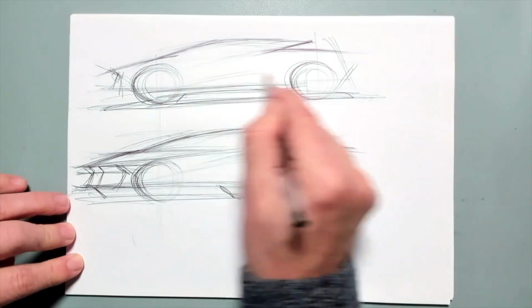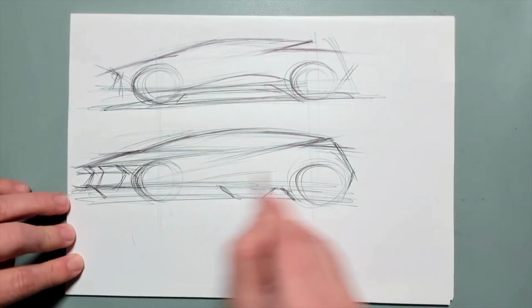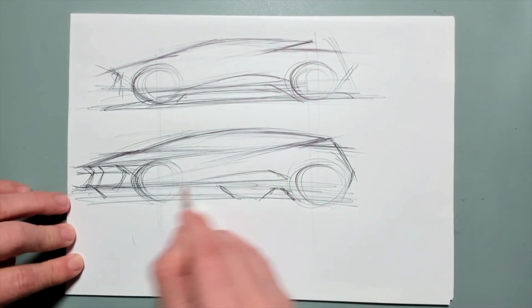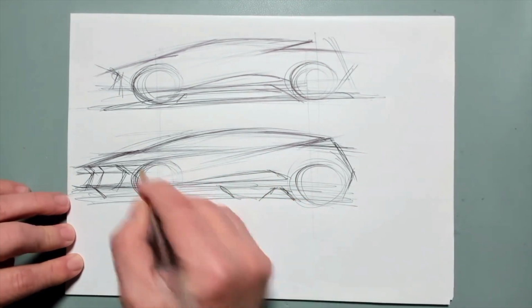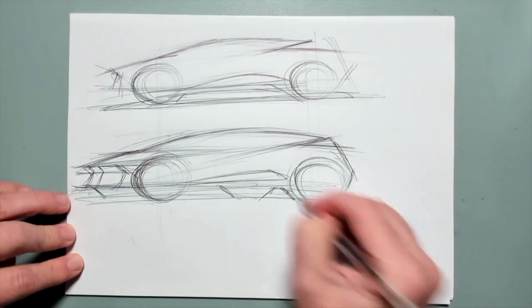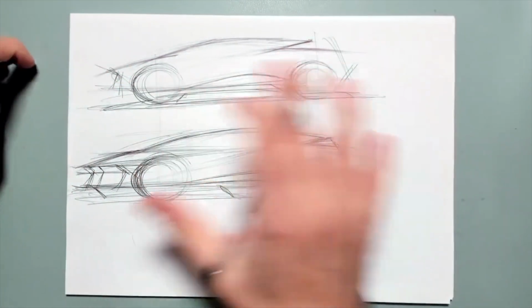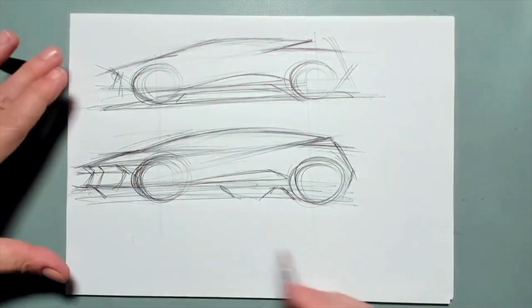Maybe here I should put a highlight catcher. So we're gonna put it here too. Make sure the wheels are correct. You see, so now I'm starting to go around the car.